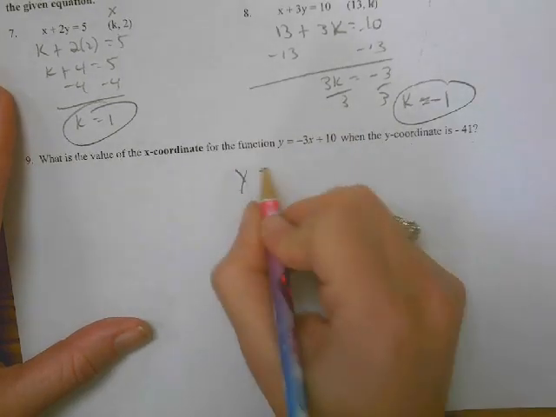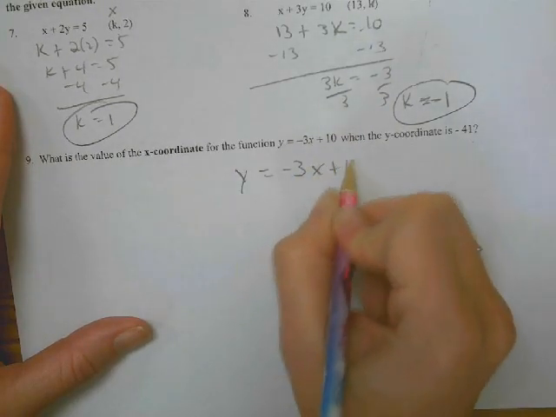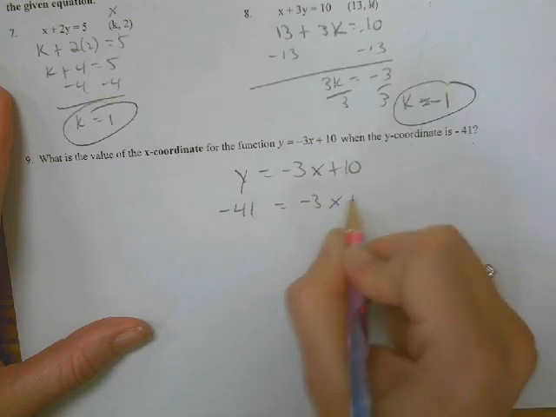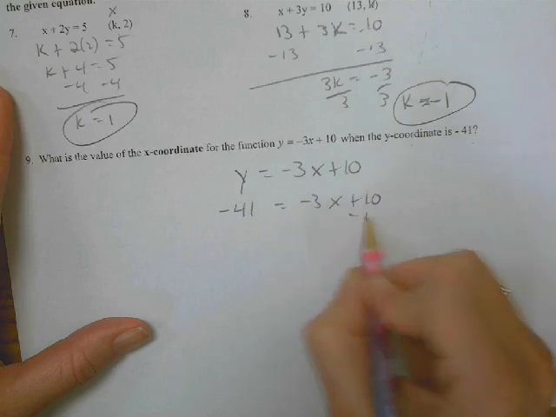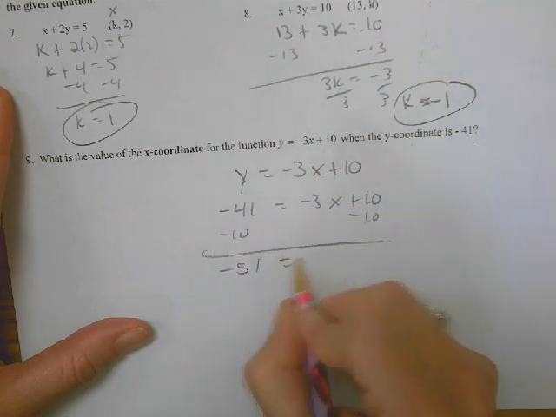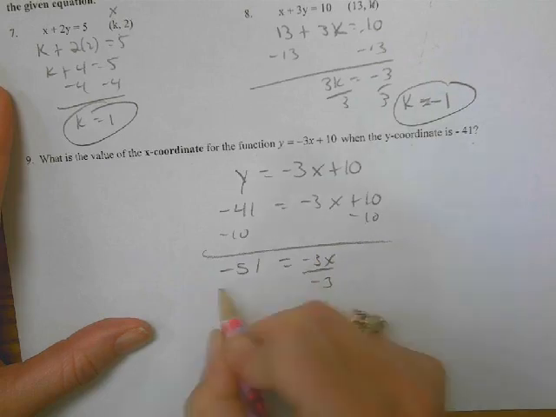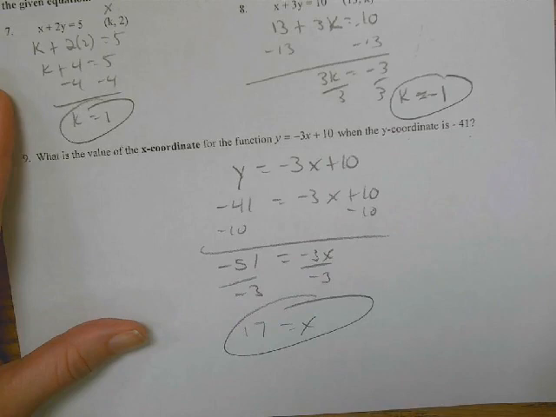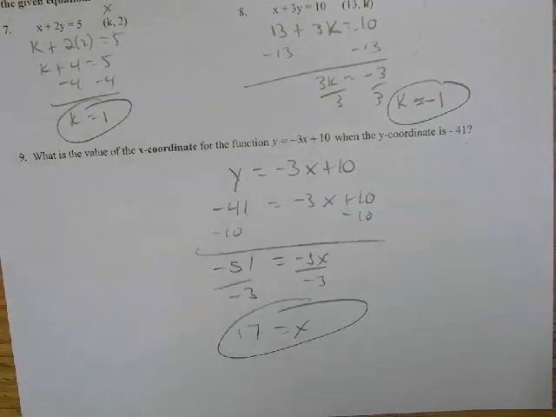So I take this equation. They're telling me y is -41. I put it in for y. I want to find x, so I solve it for x. X equals 17.